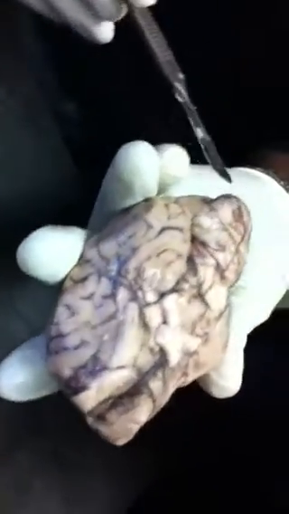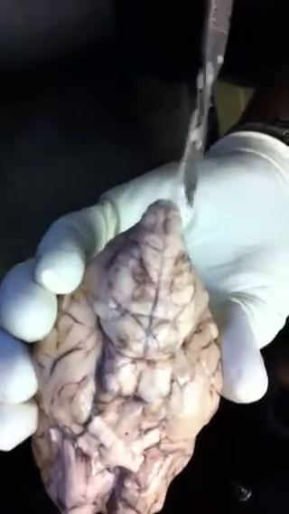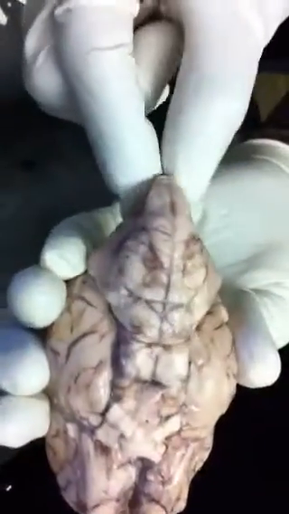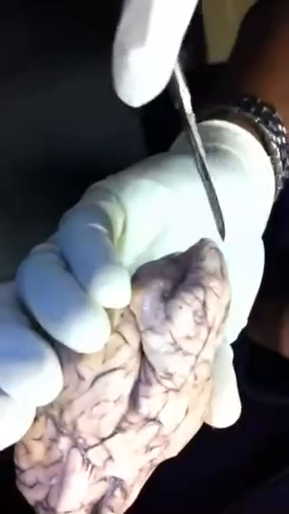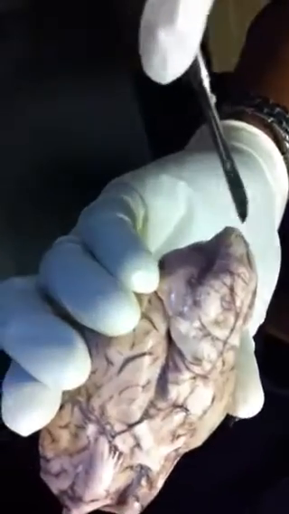Good. Now let's look at the brainstem. The spinal cord comes from below. So the spinal cord is the first thing we see here. It joins with the medulla.